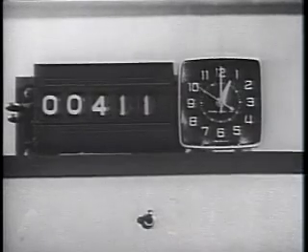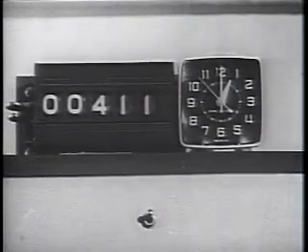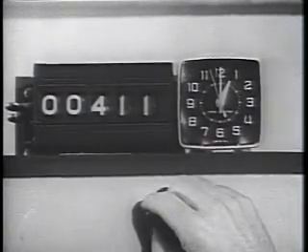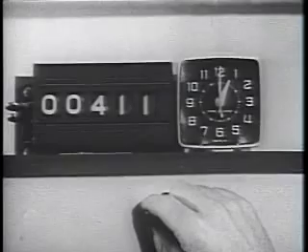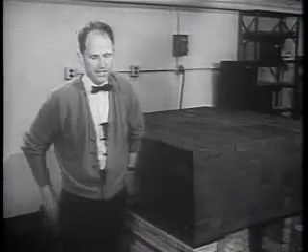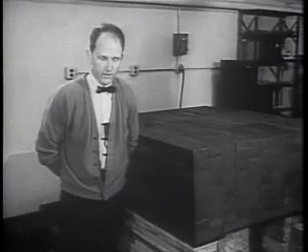But when they cart their equipment down to sea level, they find almost as many mu mesons as they had at the top, 412 per hour.